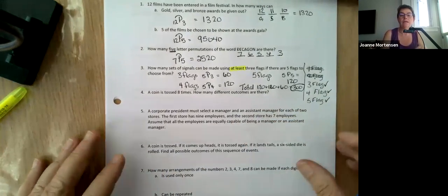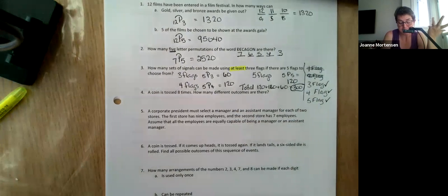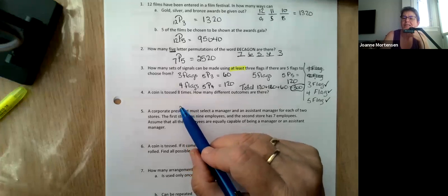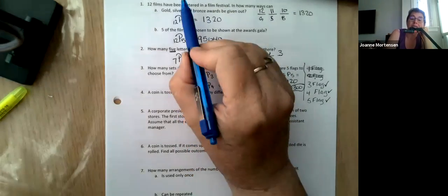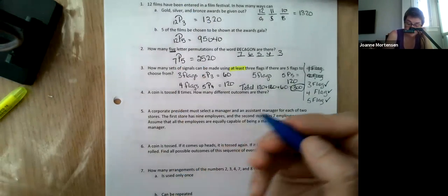All right, a coin is tossed 8 times. How many different outcomes are there? Have I got 8 things and I'm arranging it? Not really, right? I'm not arranging 8 coins in a row. This is one where, at the top, it said there's some fundamental counting principle. This is one where you can't permute.